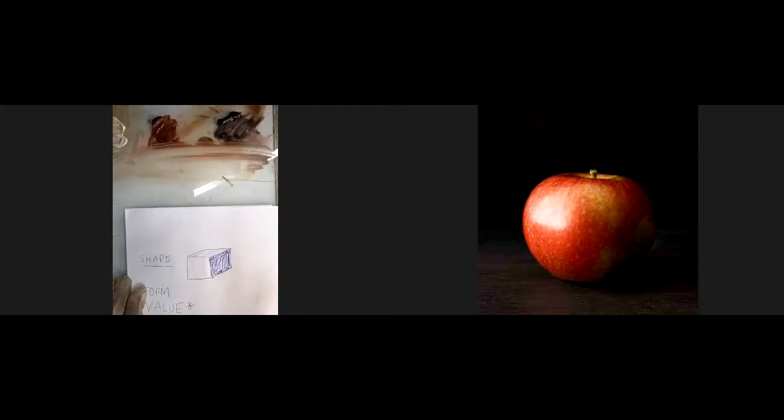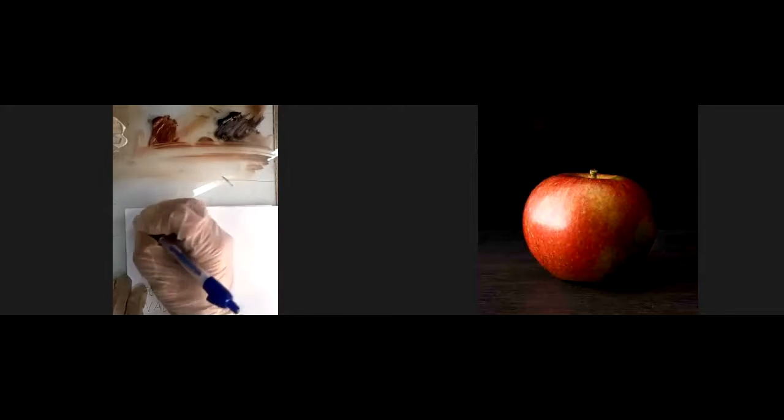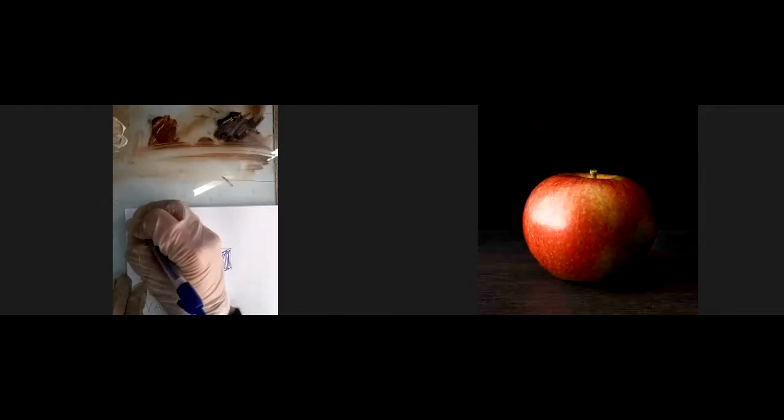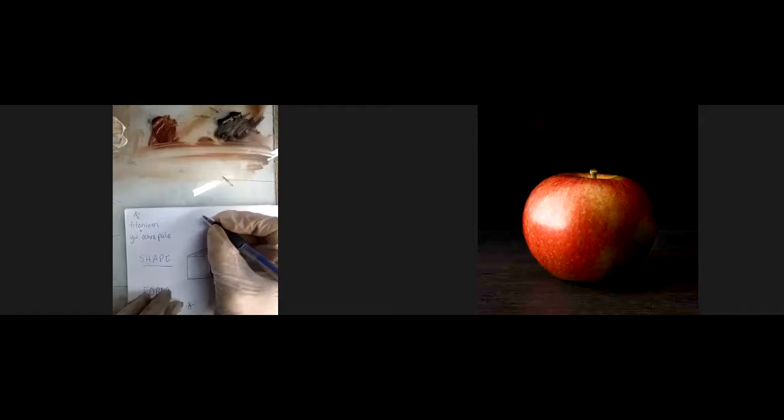So we're going to use three basic hues which have correspondences to the value range. We have a white, or something that's acting as white. It's actually a combination of titanium and yellow ochre, pale. It's called a classical white.